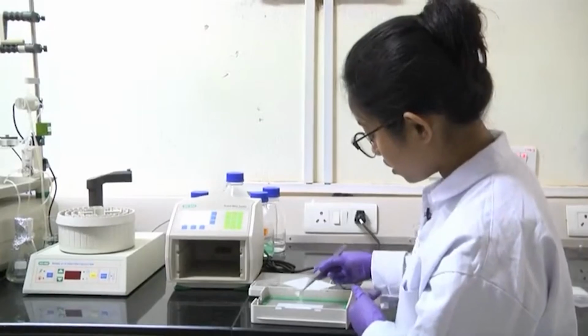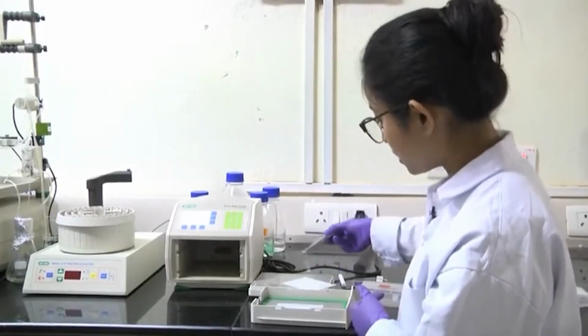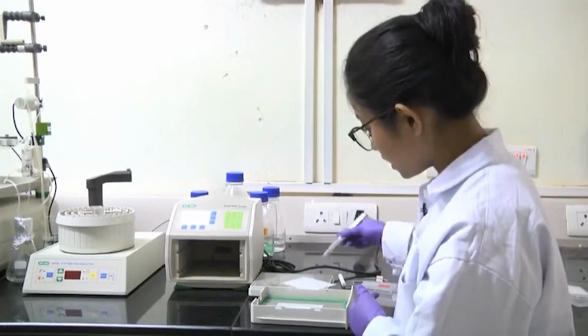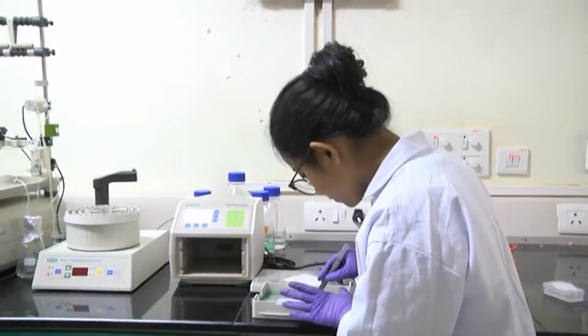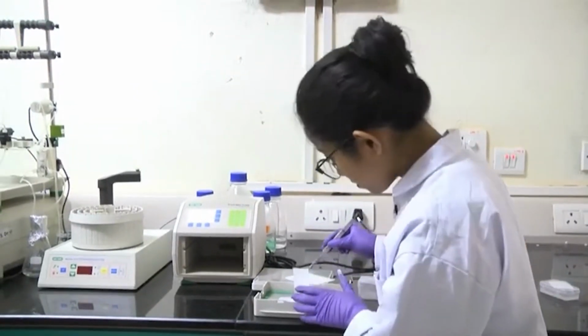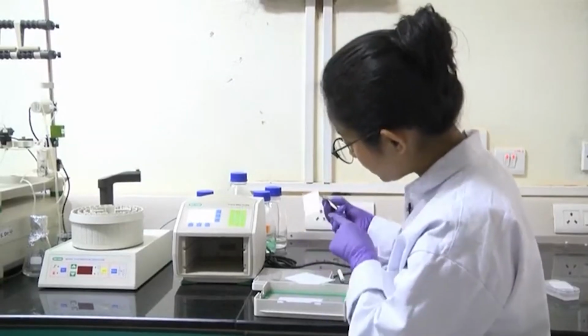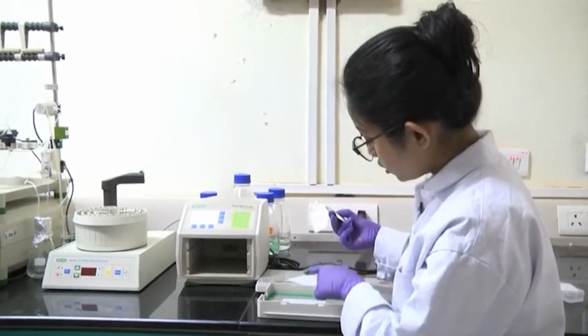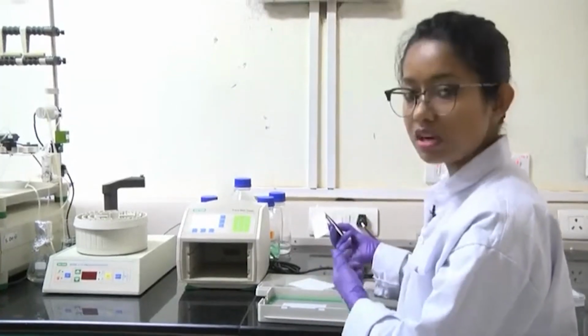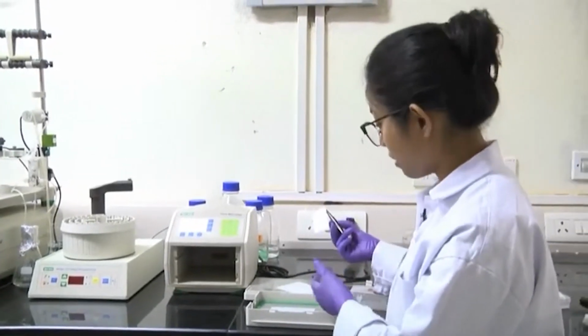As I mentioned or showed, it was a pre-stained marker. So, in the gel there is nothing. But in the membrane you can see there is a portion where the ladder is present. So, basically the protein has been transferred from the gel to the membrane.